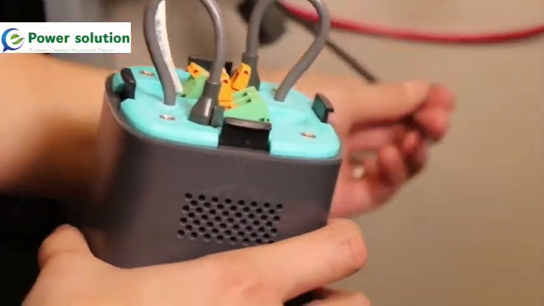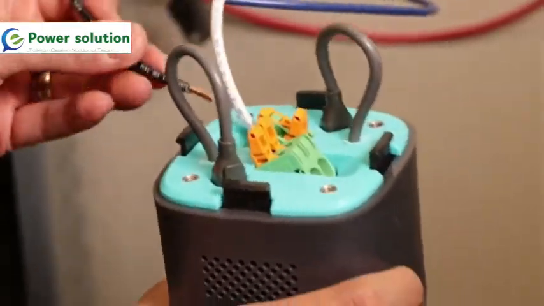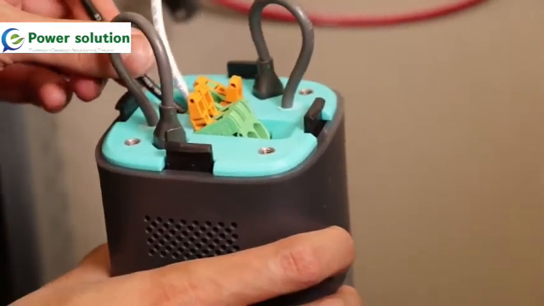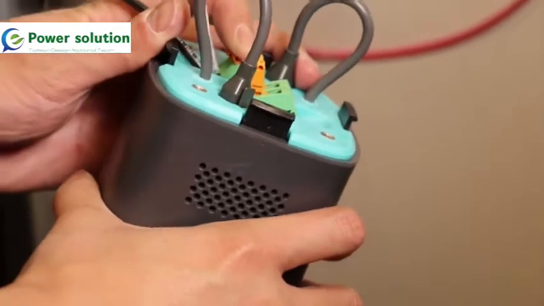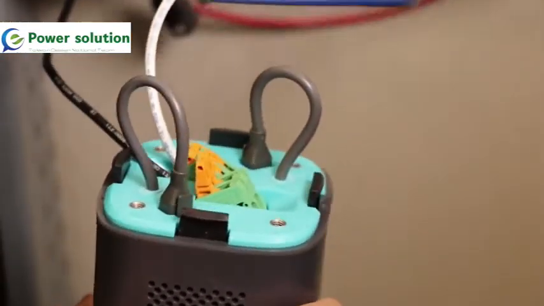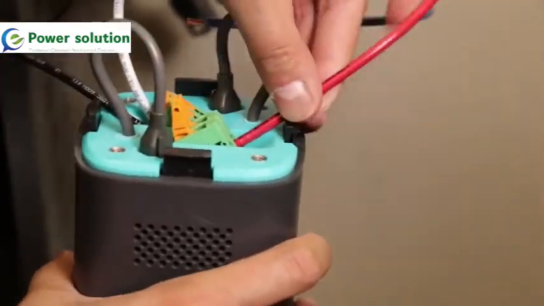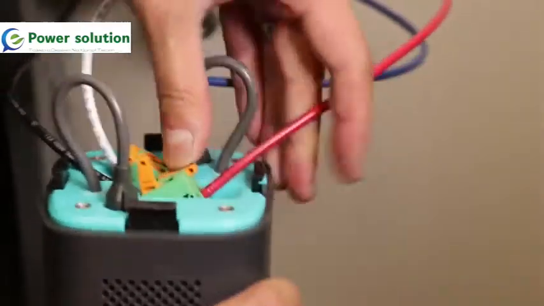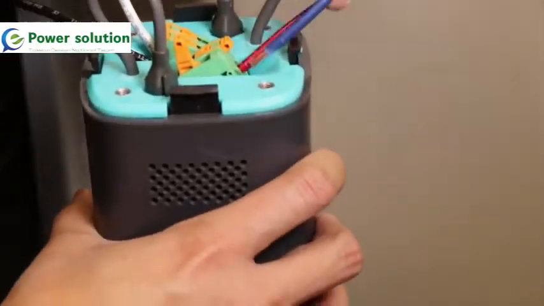Next, we connect in order from the panel. So black is my A port, red is my B port, and blue is my C port.